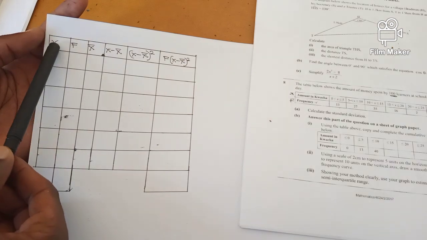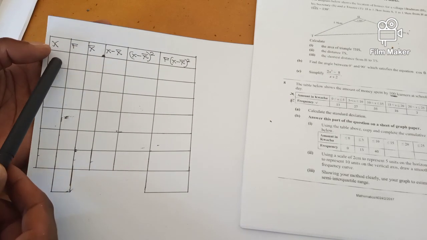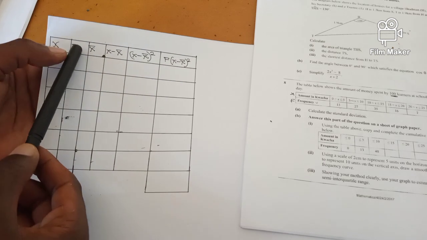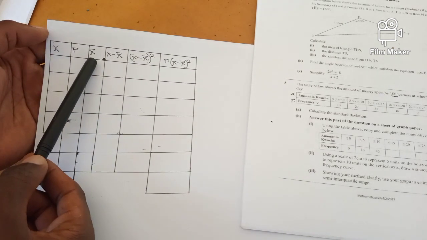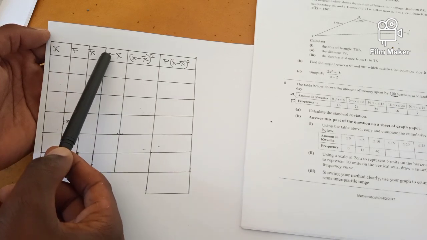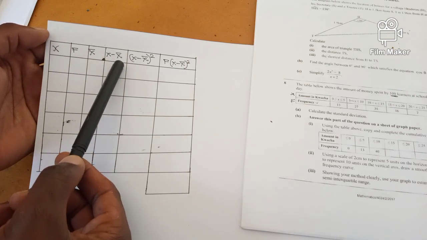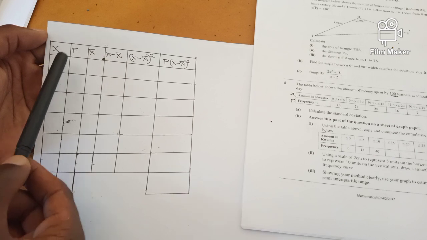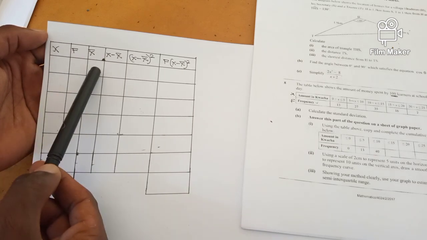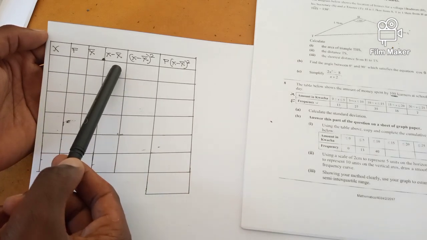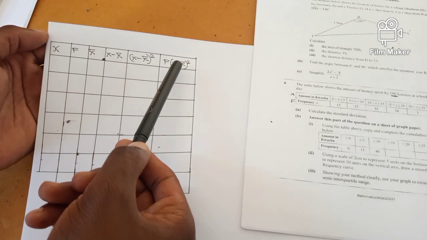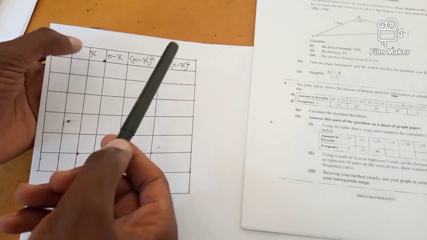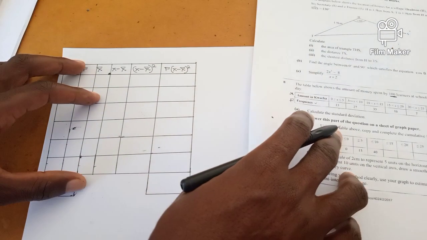We have the x, which is the midpoint, the f for the frequency, and the x bar for the mean. Then x minus x bar: you subtract the mean from x, and the answer that you get, you square. The answer that you get here, you multiply by the frequency. Let us see what we mean.